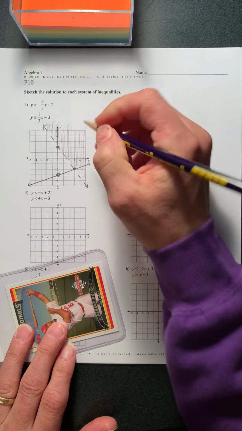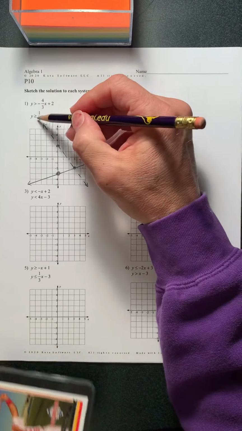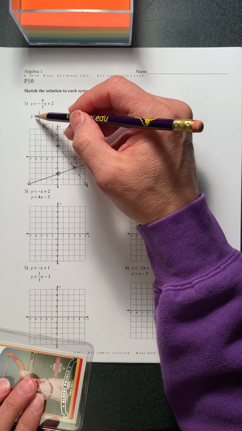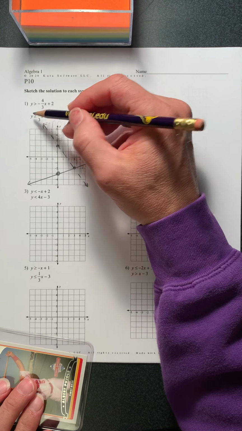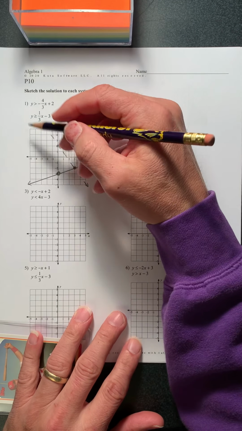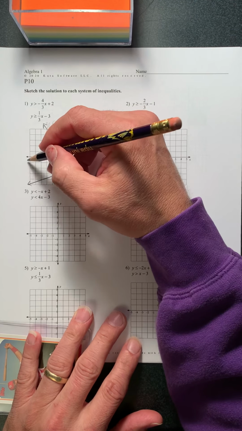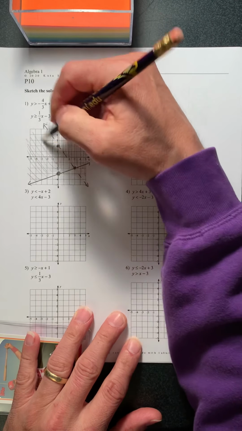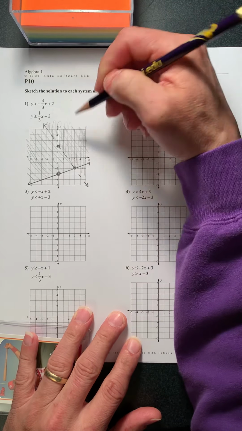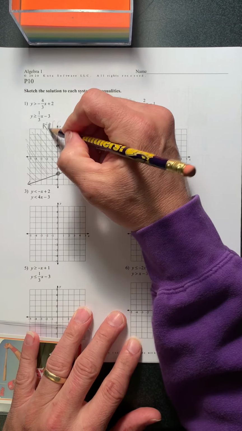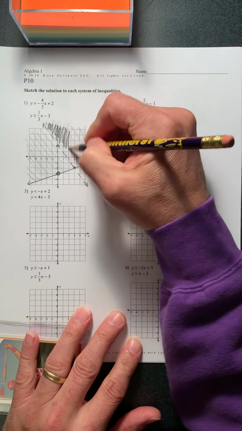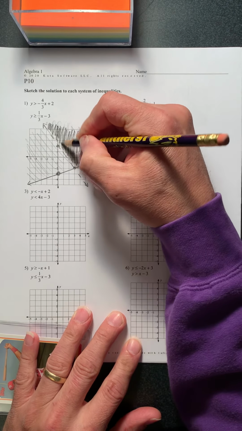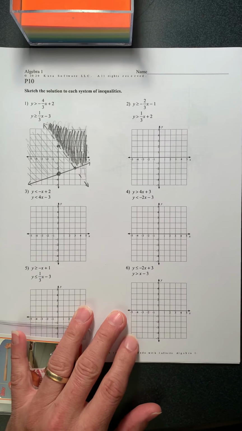Arrows are outside the grid. And in this case, the y is on the left, it's positive, so we can use our greater than, less than idea. This is greater than, so we are shading upward. All right, so we are shading in this direction. And the answer to the question is, where do the two shadings overlap? It's right there, so we shade that in dark.